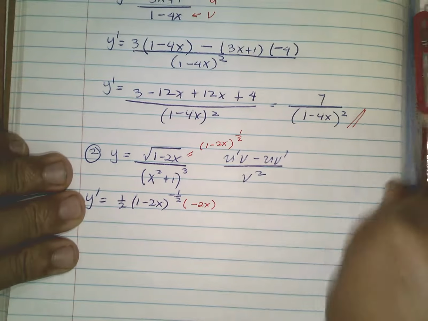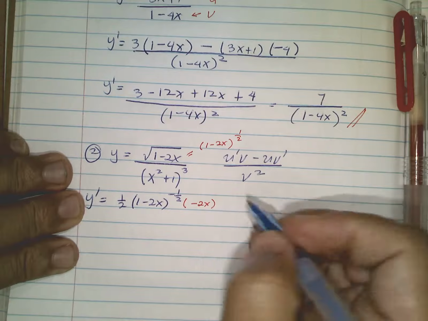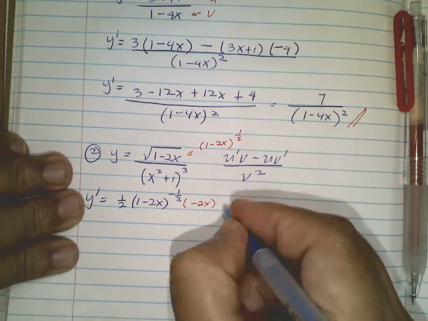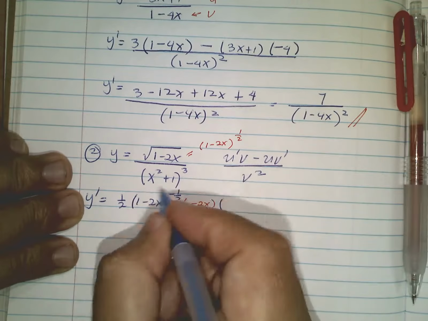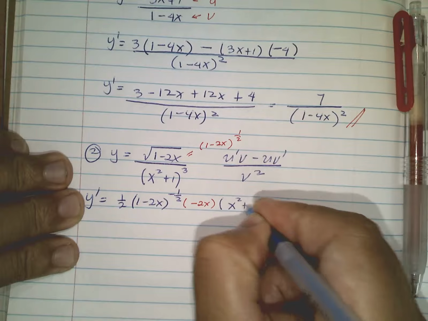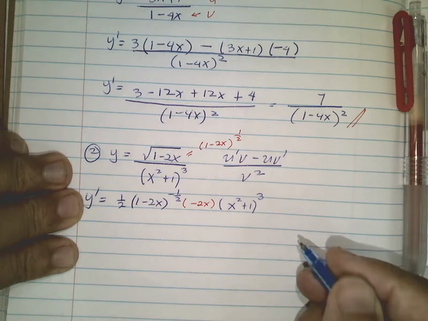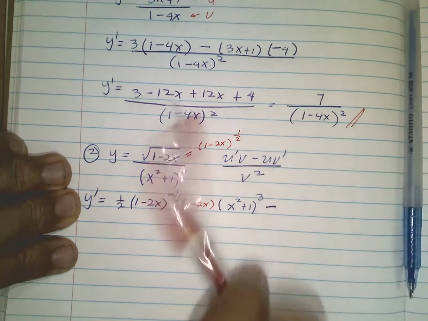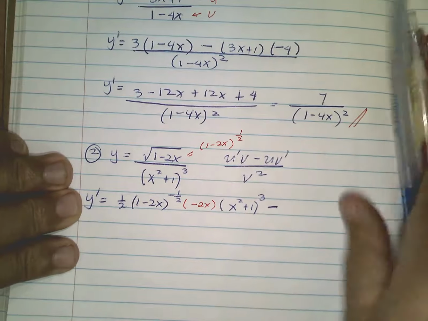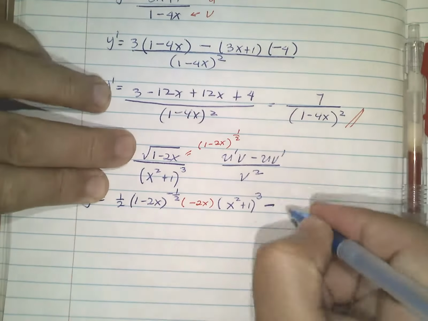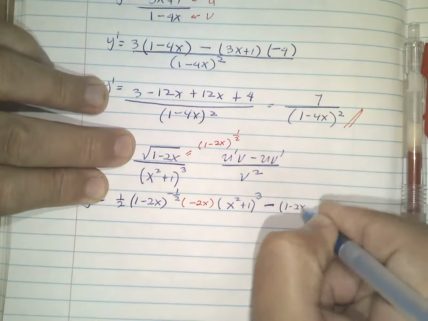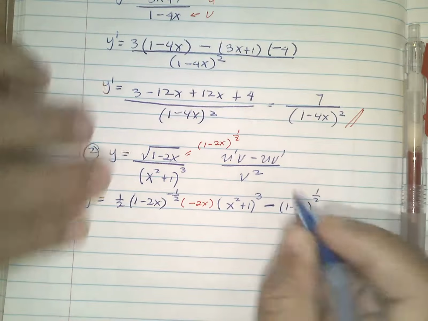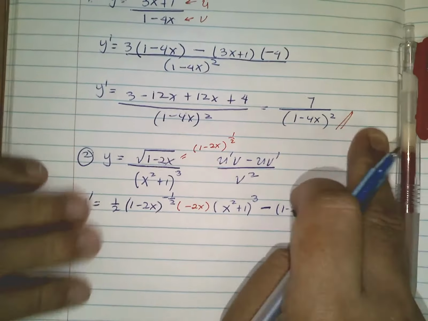And then it says minus, oh sorry, this is only your u prime. Then you need to write this v, x squared plus 1 raised to 3, minus your u, which is 1 minus 2x raised to 1/2, and then the derivative of your v.